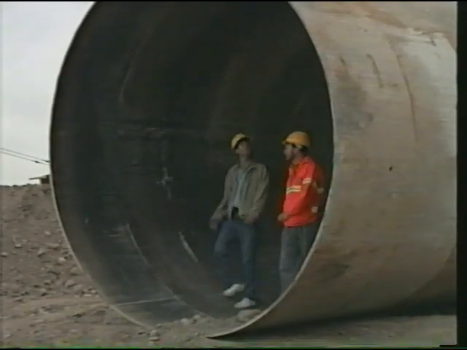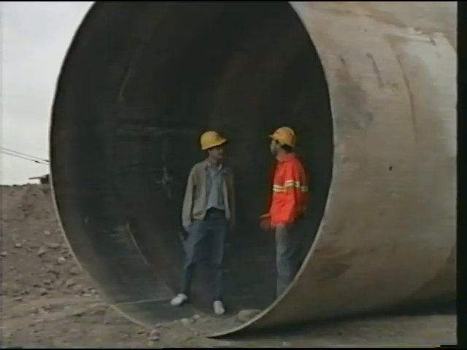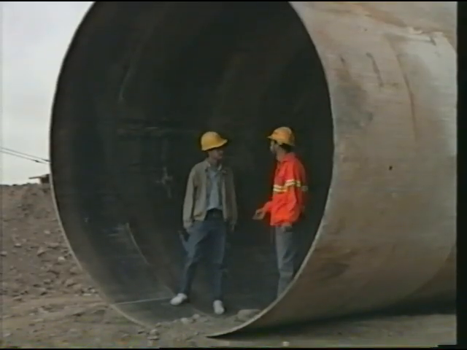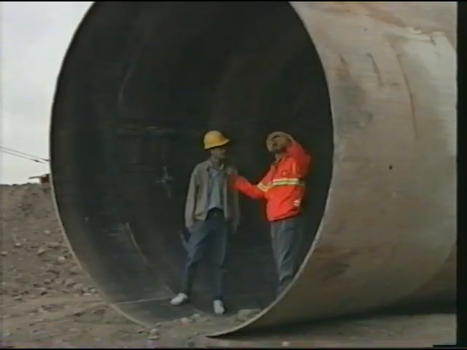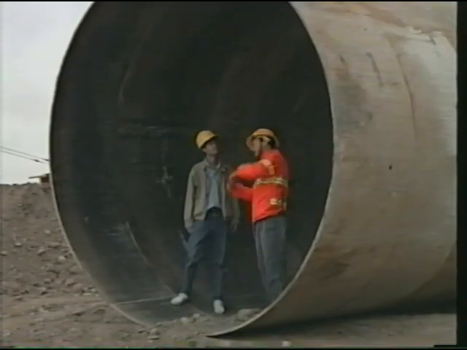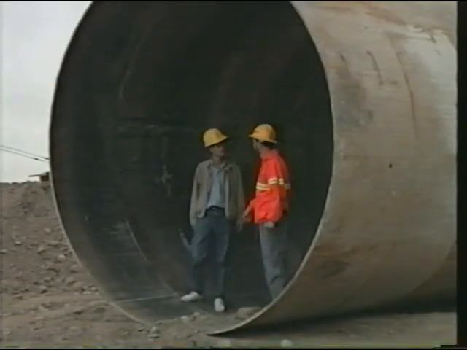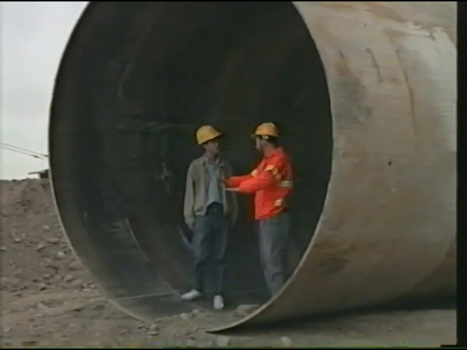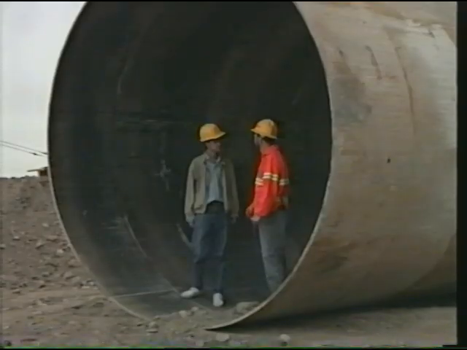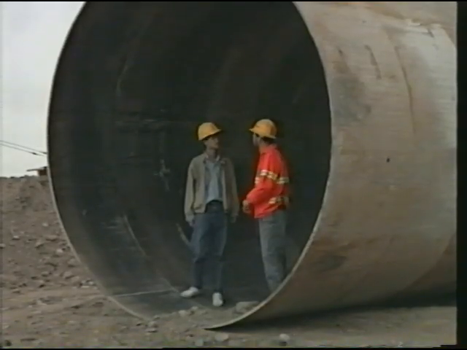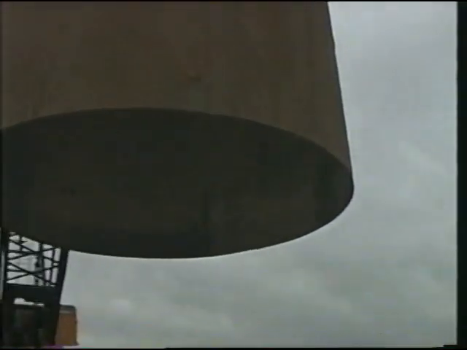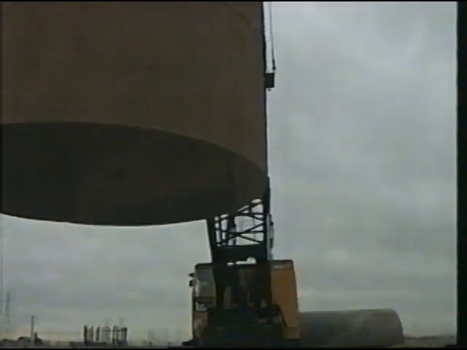What is this thing? Well, this is what's called the steel casing. It's made of steel, and it's about 15 feet in diameter, as you can see. And we place this inside the hole near the surface, or the top of the hole. And the reason we do that is to protect the workers, because when we drill, the soil loosens up around the top of the hole. And this prevents the soil from collapsing into the hole.